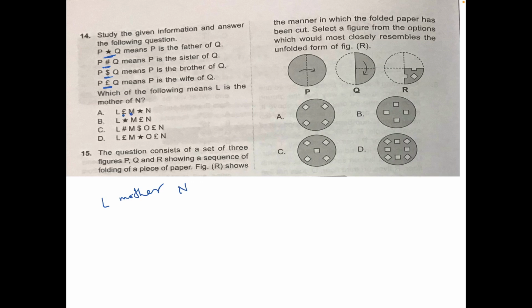L is wife of M, and then M is star. Star is what? Father. Star is father, and pound is wife. So L is wife of M and M is father of N. So how are L and N related? Obviously, L is the mother of N. So the very first option A is the correct answer.